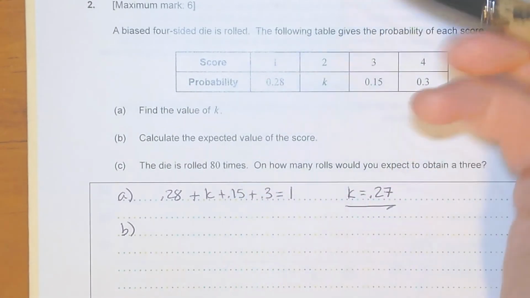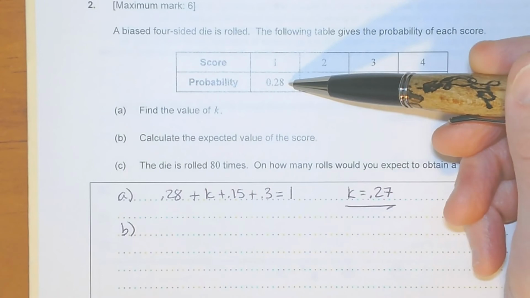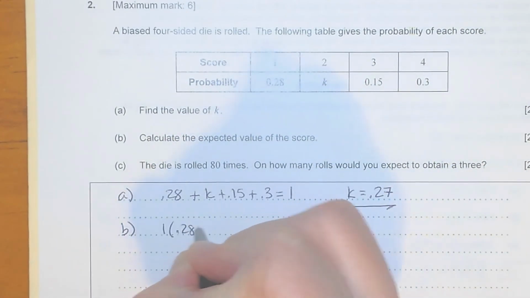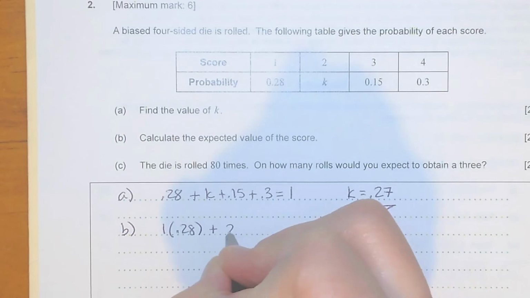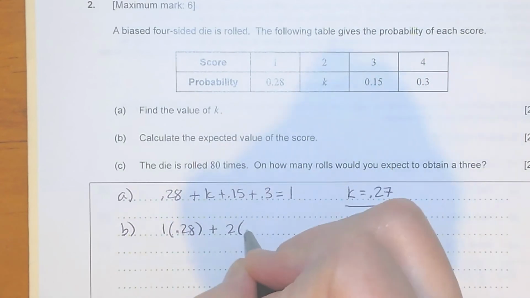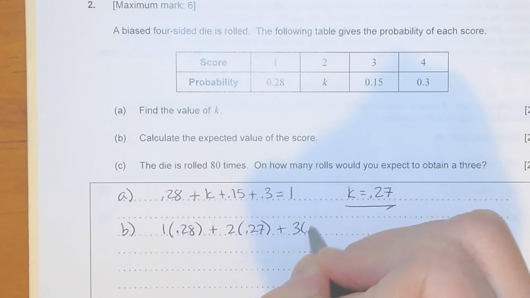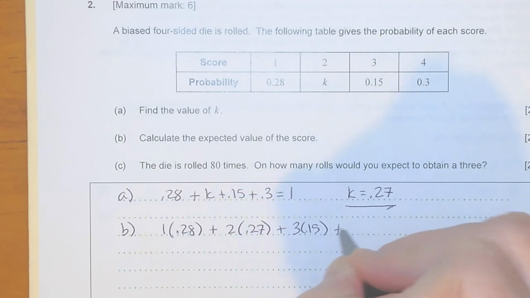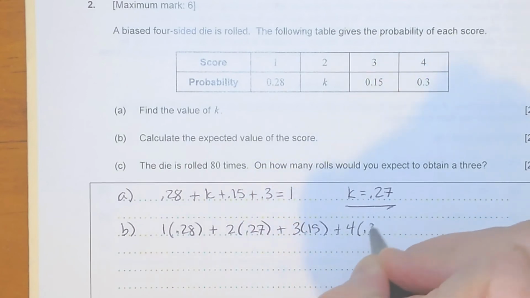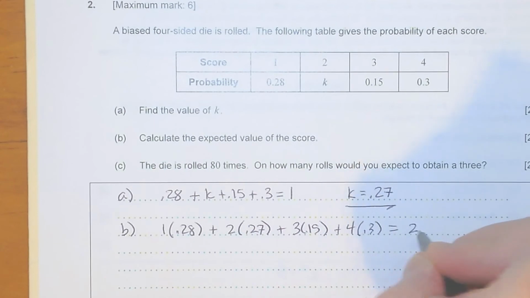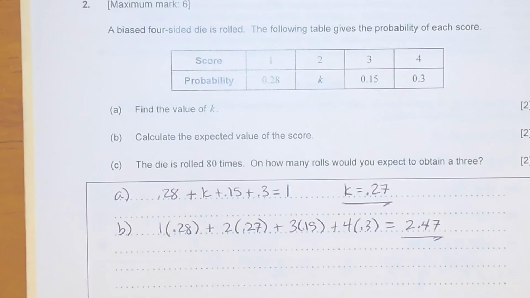For B, we're asked to find the expected value of the score. So remember, that's going to be our x value times our p of x. So that's going to be 1 times 0.28 plus 2 times 0.27 plus 3 times 0.15 plus 4 times 0.3. And all of that added up equals 2.47 is what I get exactly. You can double check that on your own.